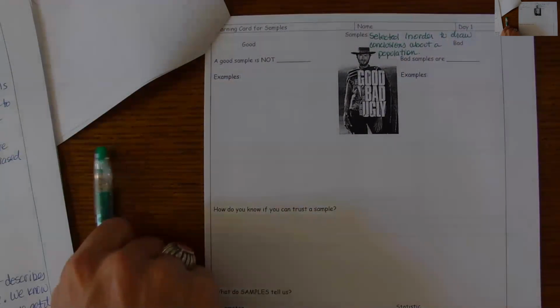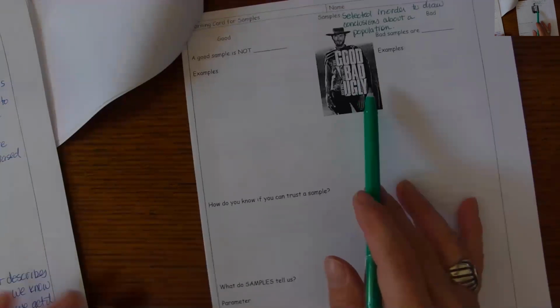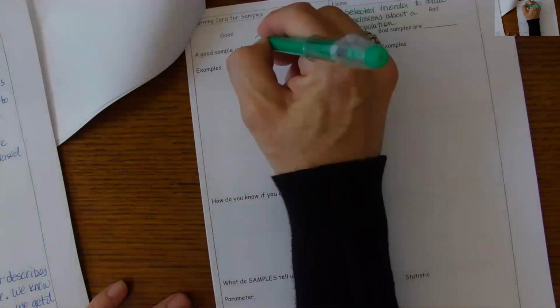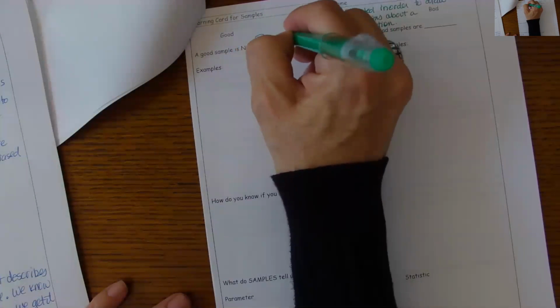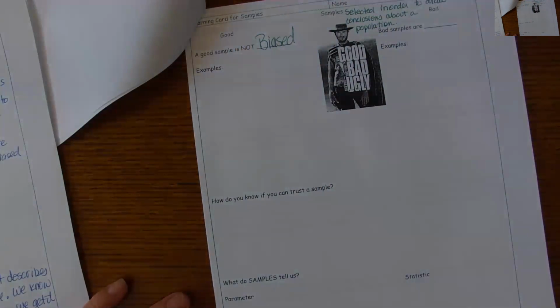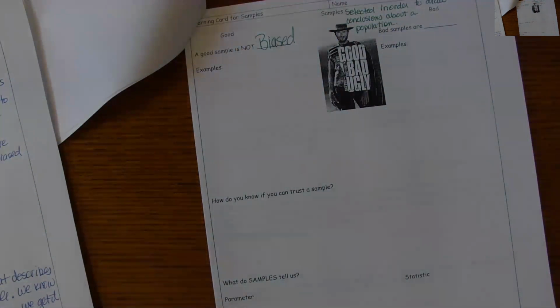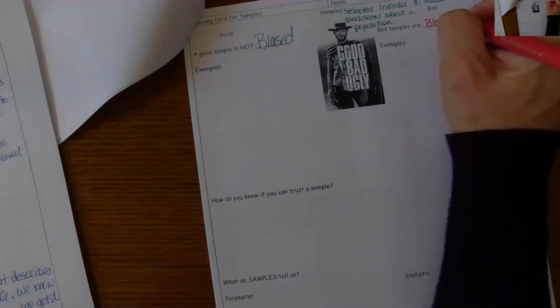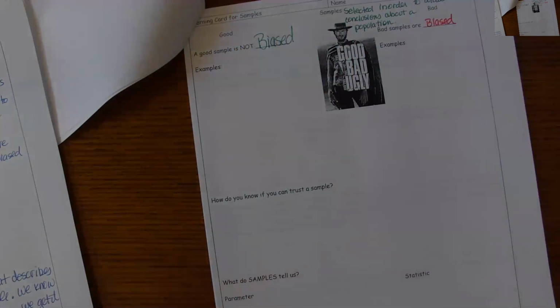We have good and bad samples. The bad ones are ugly, right? The good, the bad, and ugly. A good sample is not what? What's our big word? Starts with a B. Biased. A good sample is not biased. A bad sample, on the other hand, bad samples are biased, right? Biased is our big word. We don't want to be biased.